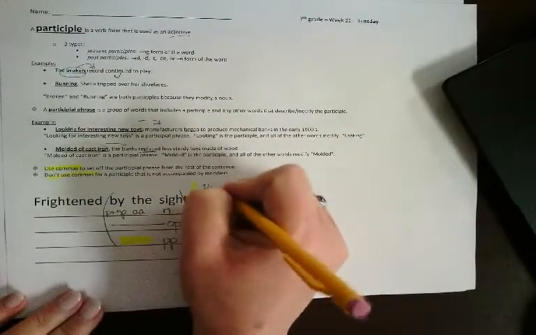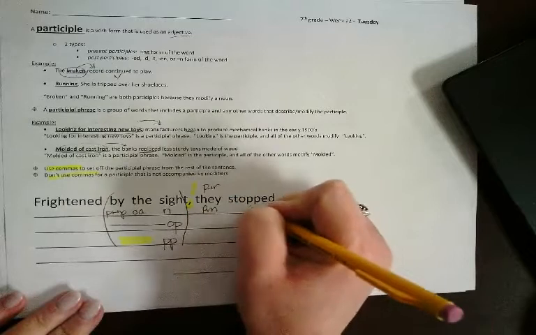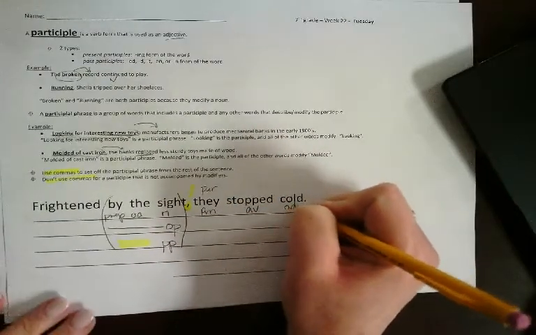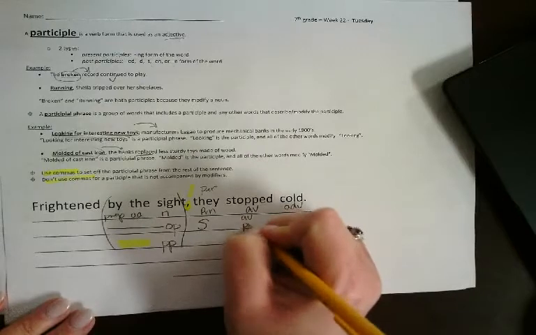I also want to notice right here that there are commas. So make sure that you pay attention to those comma rules because sometimes those are speed signs for you or traffic signs for you that help. They is a personal pronoun. Stopped is an action verb. And cold is to what extent or how did they stop. So that is an adverb. So they is your subject. Stopped is your action verb predicate.